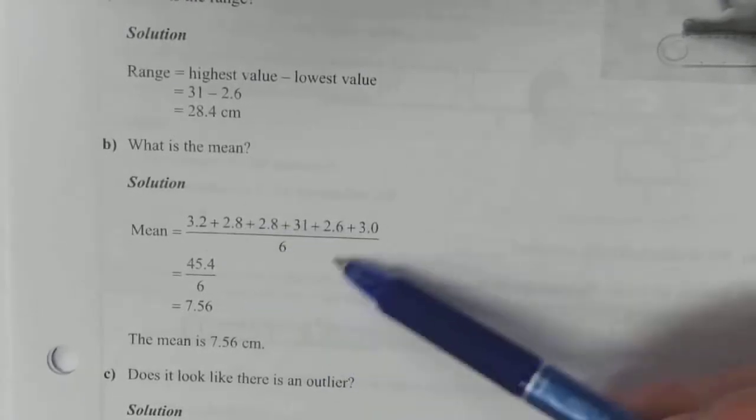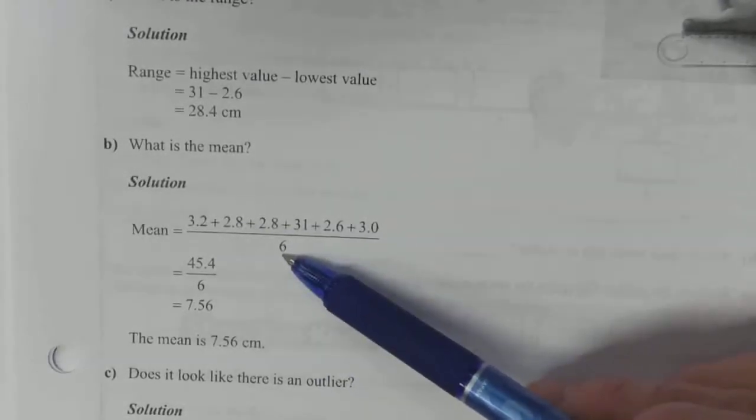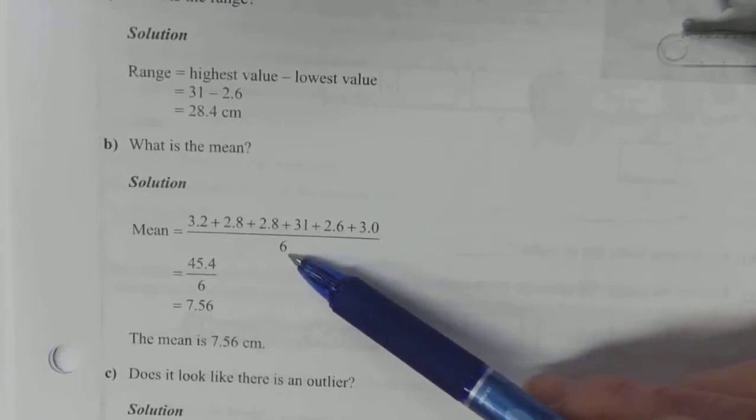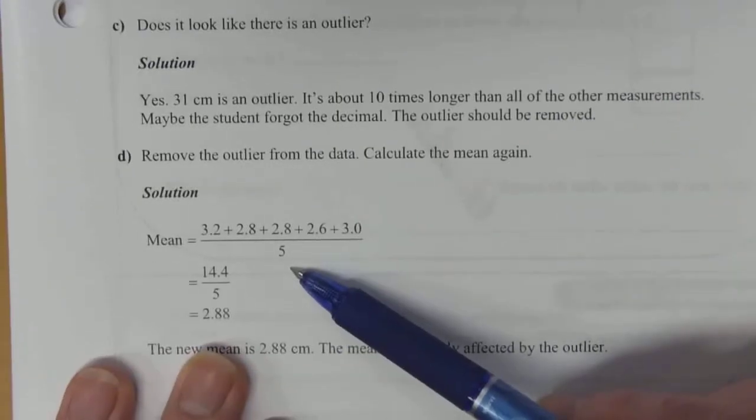That's something to point out. When you're calculating the mean with all of the data, you'll have a certain number in the bottom. If you remove outliers, that number on the bottom changes, so don't forget to change that. So in this case, you remove the outlier and it's divided by 5.